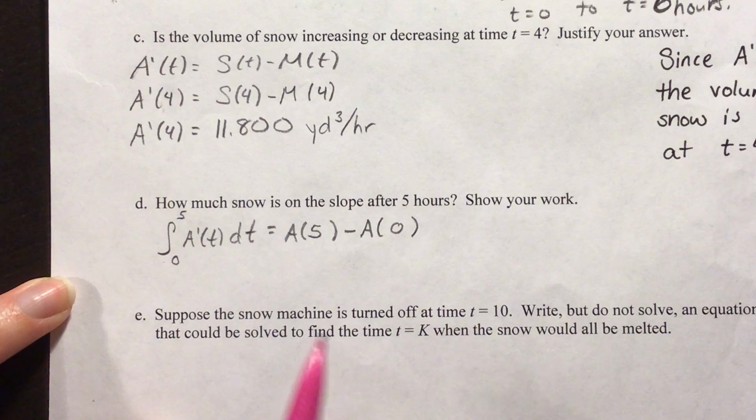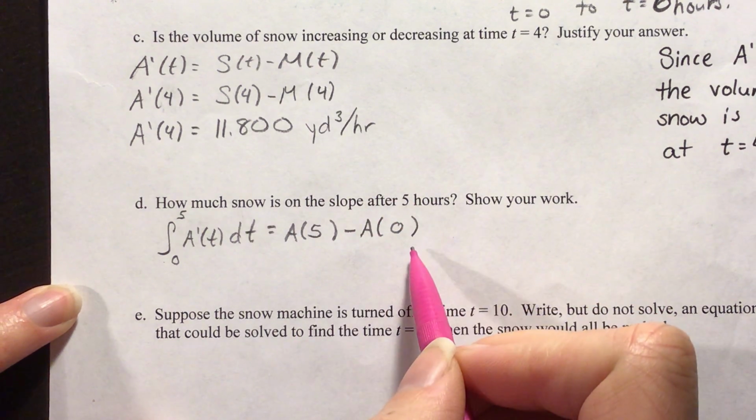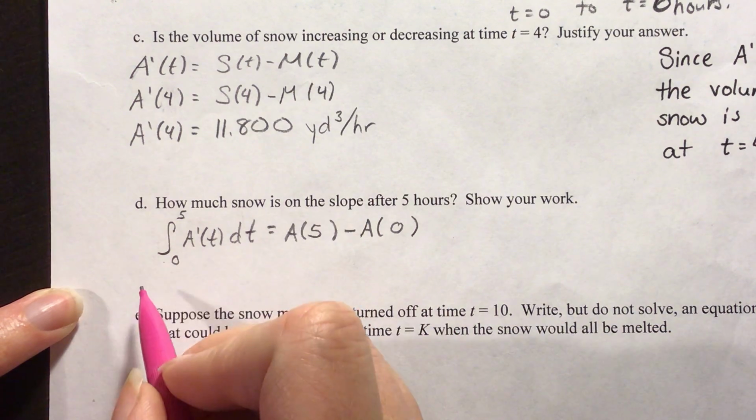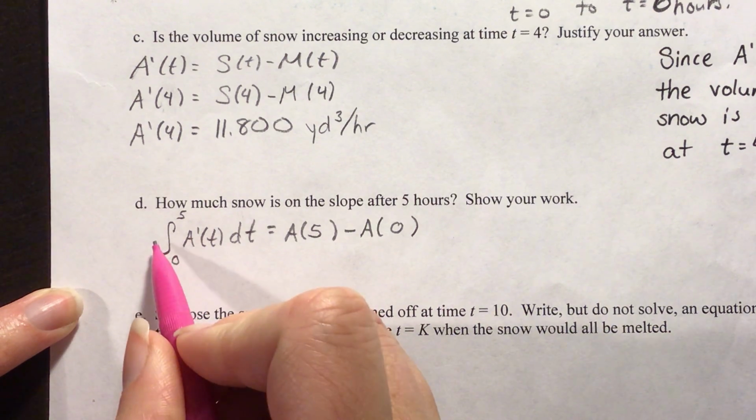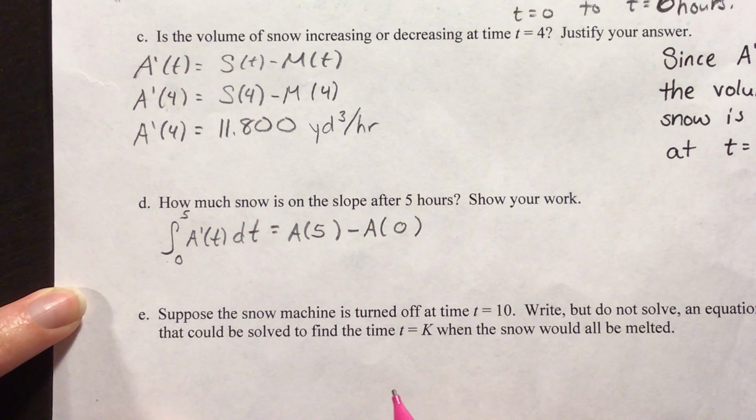Now, you'll see a lot of calculus teachers who put this value on the left because you know the starting value. So they would put like A of 0 plus your integral equals A of 5. I like this way better, but you can totally choose.